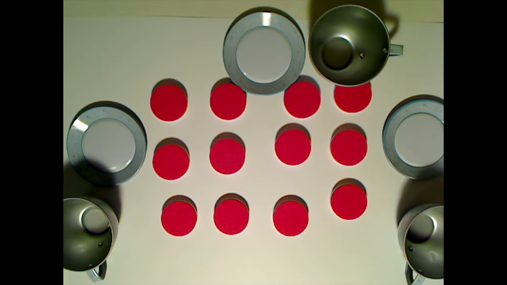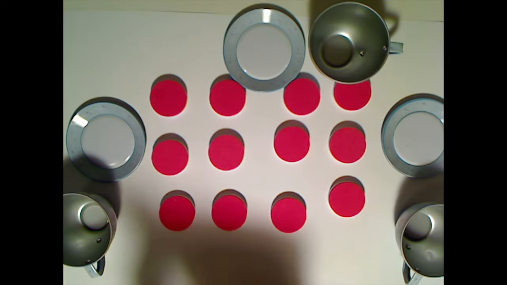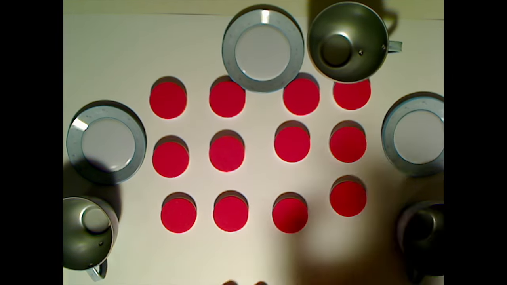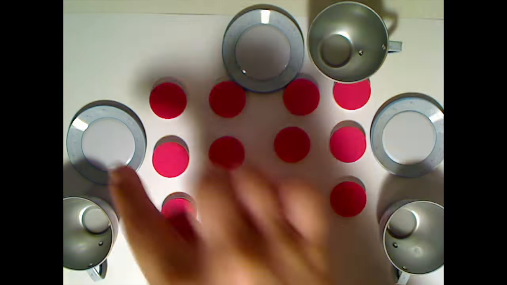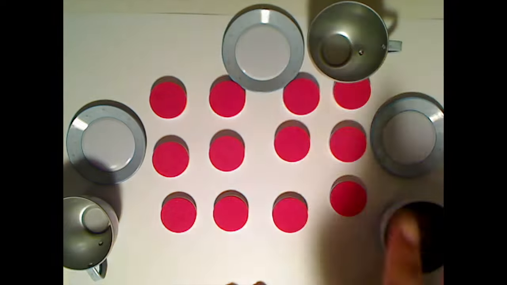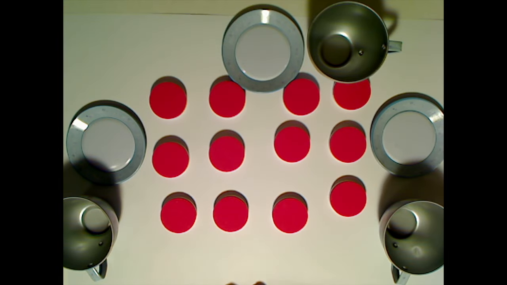We want to evenly distribute our little coffee cakes to these 3 groups. How would we do that, and how many would each group get? So we have 3 groups, and we want to get these 12 cookies evenly onto each plate.